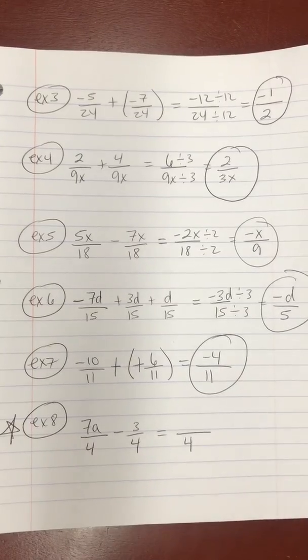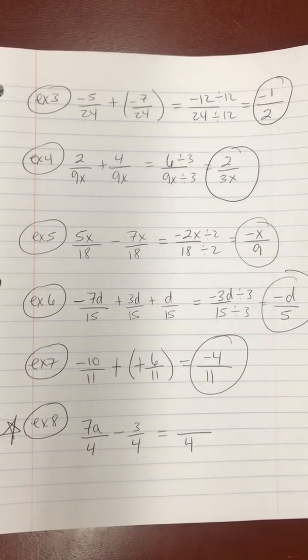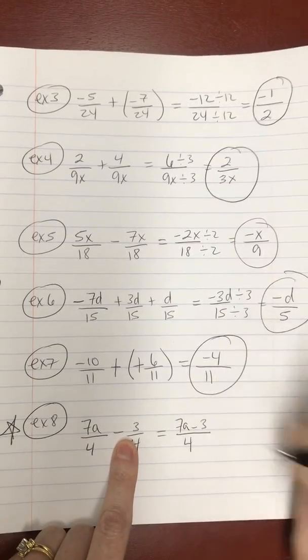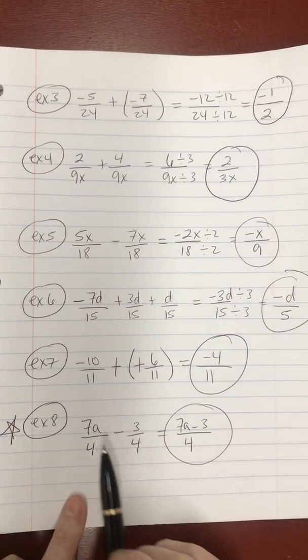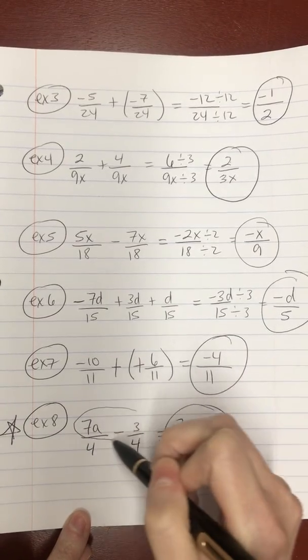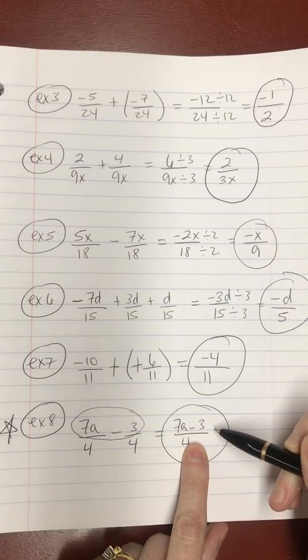They're not like terms. So when that happens, I have great news for you. This problem is so easy. All you do is copy the numerators straight across like you see them, and that's your final answer. There's nothing more you can do. So in other words, you're just writing 7a minus 3. You're writing this whole chunk right here as your numerator in your answer.